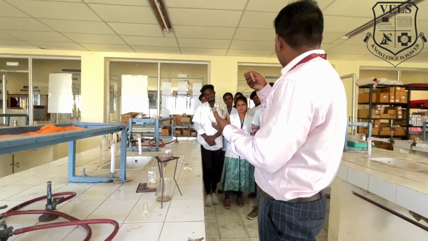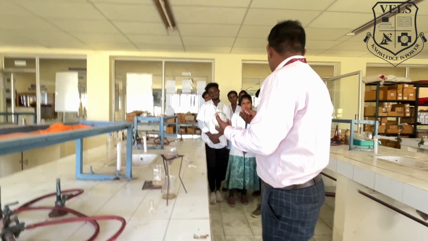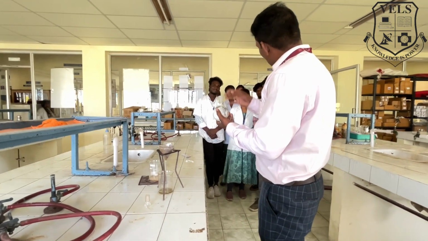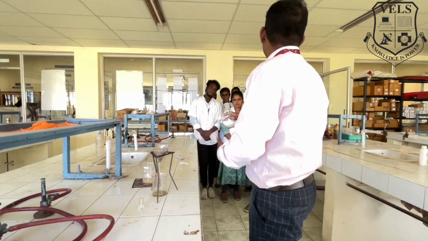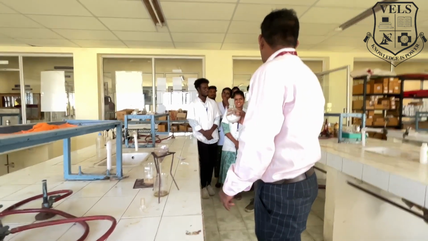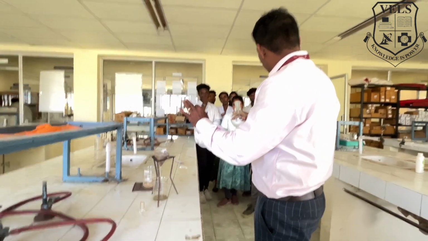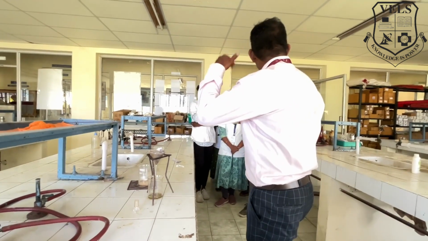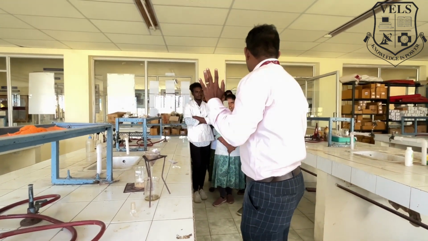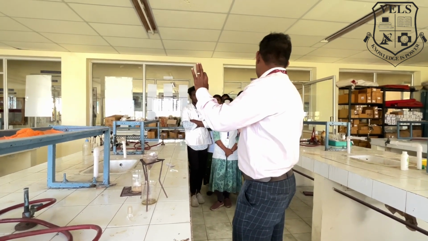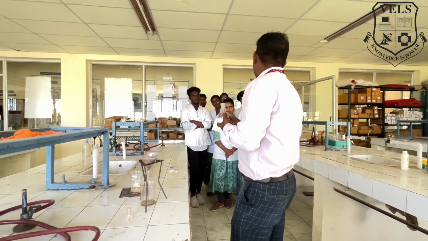Take a small pinch of this impure caffeine in a boiling test tube, add ethanol, heat and cool it, and you will get the pure caffeine. You have to confirm the product by the melting point determination. The melting point is 263 degrees centigrade. If the melting point matches, that confirms the presence of caffeine.